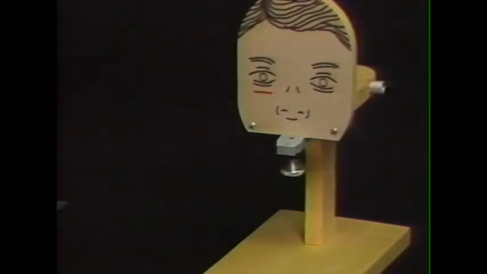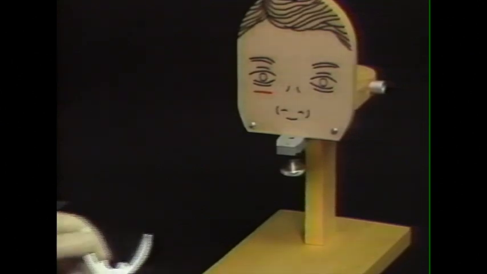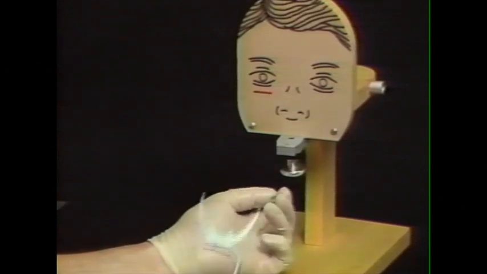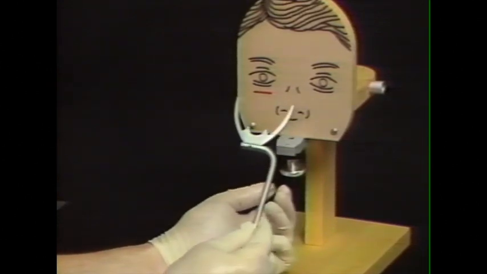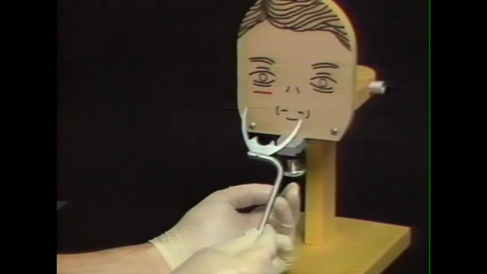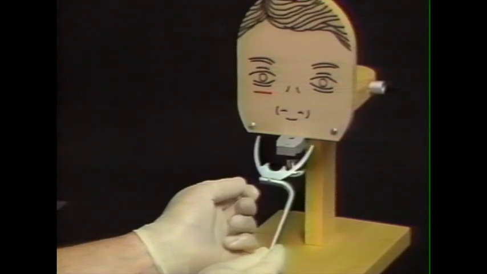To illustrate the use of the component parts of the Facebow, we're going to introduce you to Harvey, who is a mannequin set up to train individuals in the use of the Facebow. Harvey has a maxilla here that consists of a clamp to which the Facebow fork can be placed. The fork is always oriented with this brass rivet on the top here in the upward position.